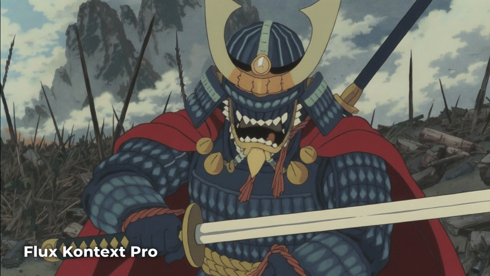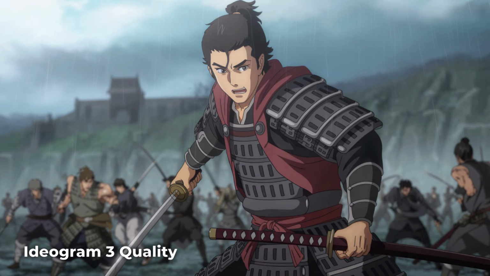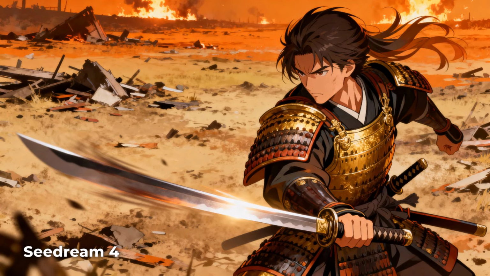We move on to Context Pro, and this has done a pretty decent job. All of the models did actually do a decent job at capturing the anime style to some degree. Most of them are a little bit better than others. Nano Banana actually added the YouTube play bar for some reason, but also does a pretty decent job. I find Seedream 4, I think in this instance, is probably the best one. It looks the most dynamic and has an anime feel to it, like an expensive anime film.